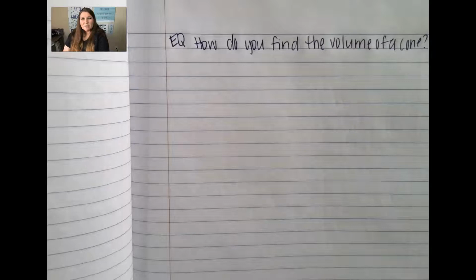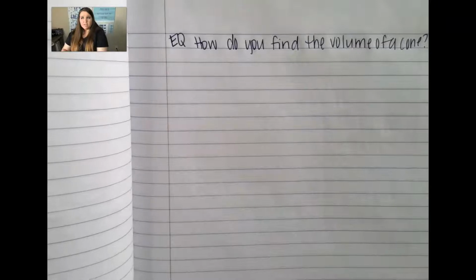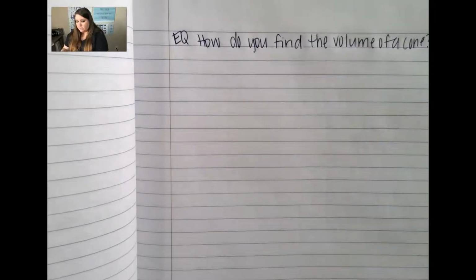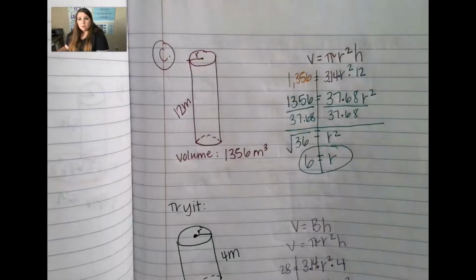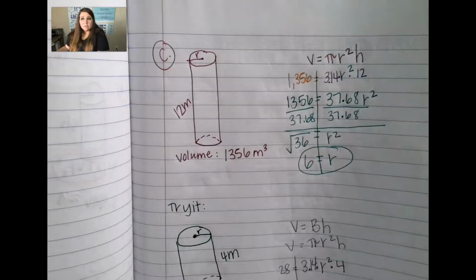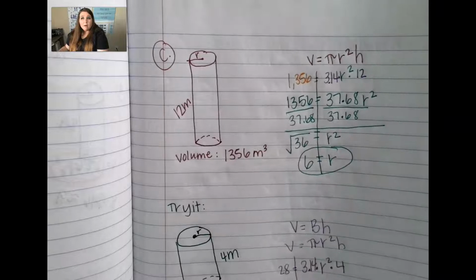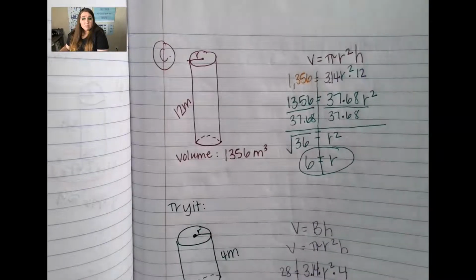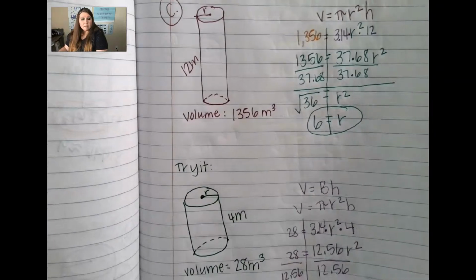Hi everyone. Today we will be learning about how to find the volume of a cone. In our previous lessons we were looking at the volume of a cylinder, and we learned that to find the volume of a cylinder we just found the area of the base and then multiplied that by the height, or pi r squared times the height.